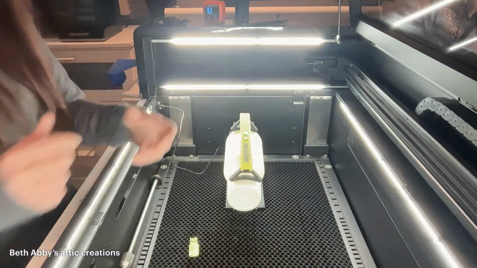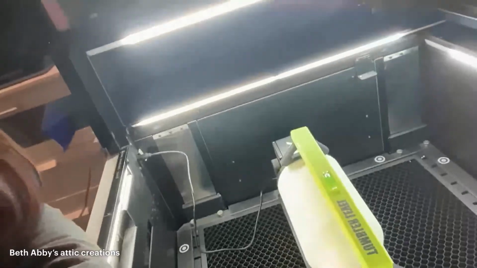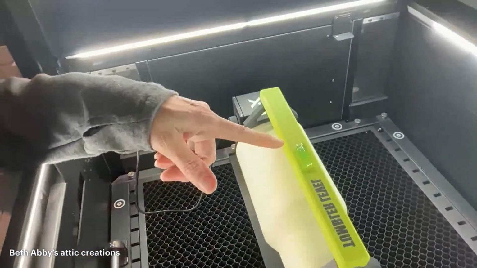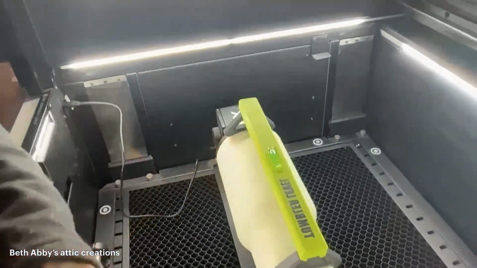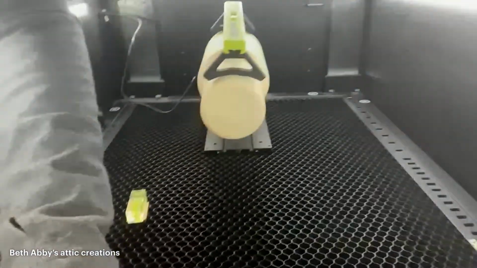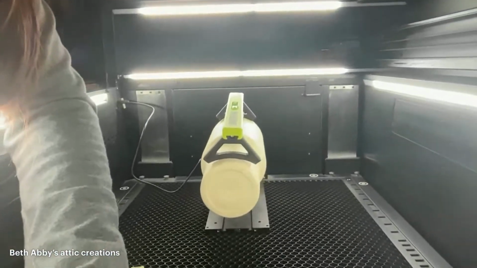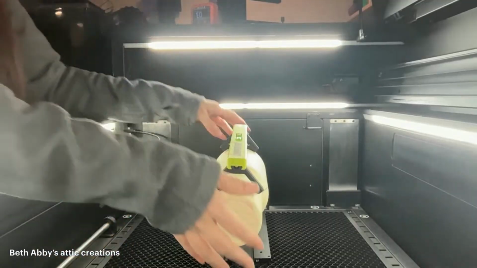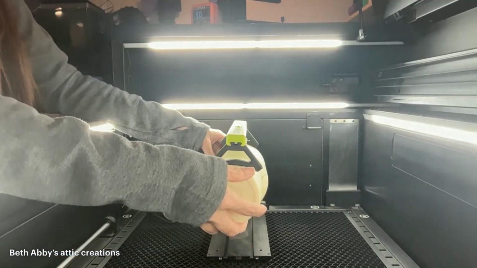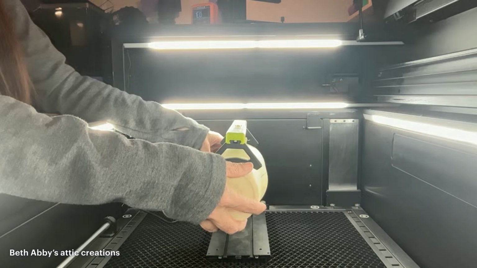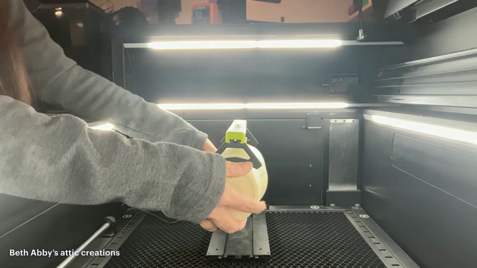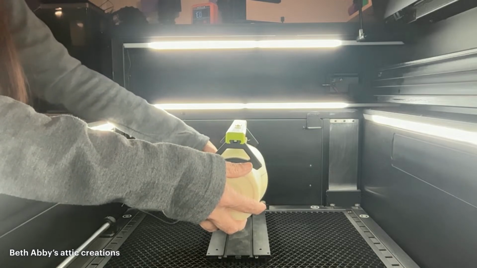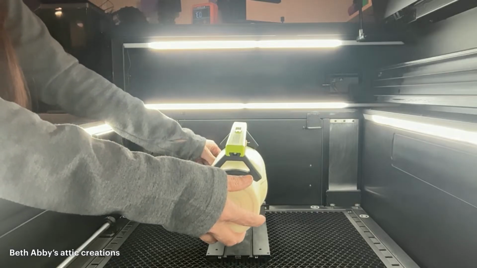When it's like this, the bubble is way up here, so you want that bubble to be in the middle. I'm going to tilt the tumbler all the way up until it's in the middle, and then turn the knob on the RA3 until it stays.